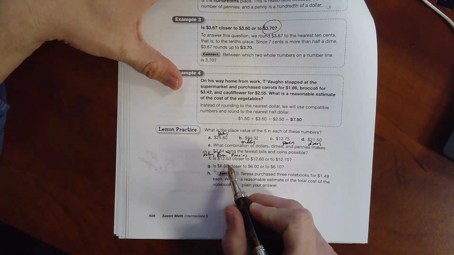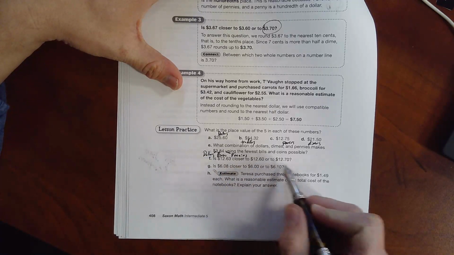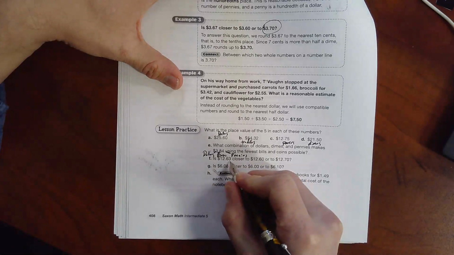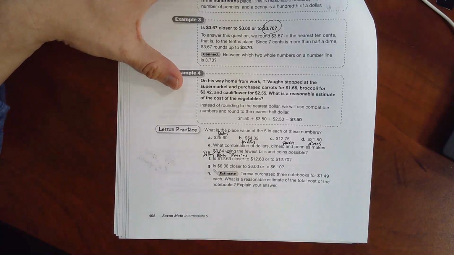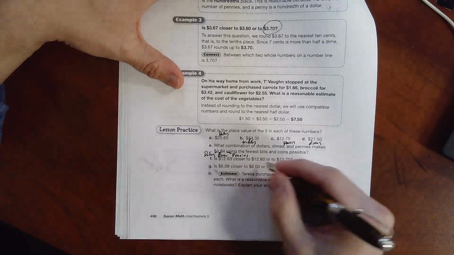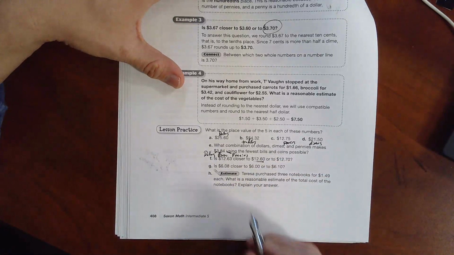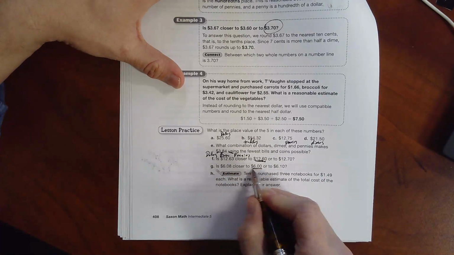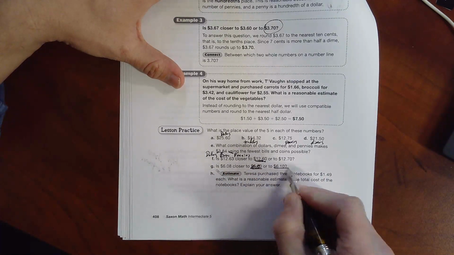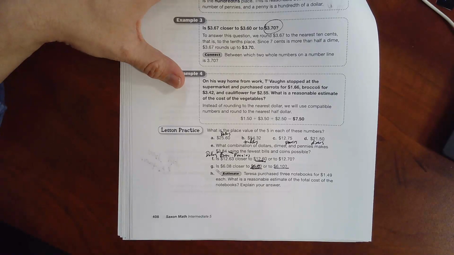Is $12.63 closer to $12.60 or to $12.70? Well, we're talking about this last one. It's closer to 60 than 70. So we'll just circle that one or underline that one. $6.08 is closer to 6 or 6.10? Nope, sorry, 6.10.